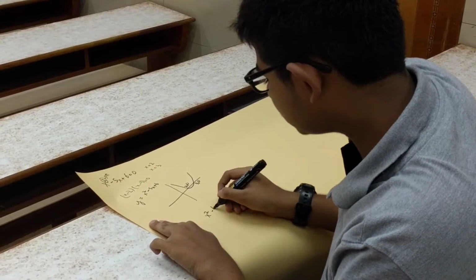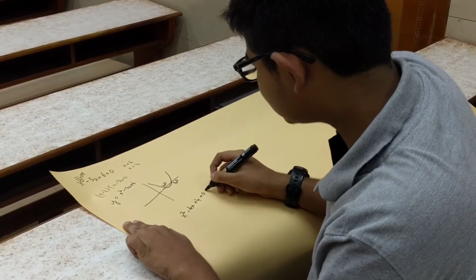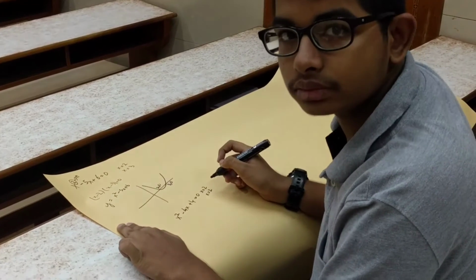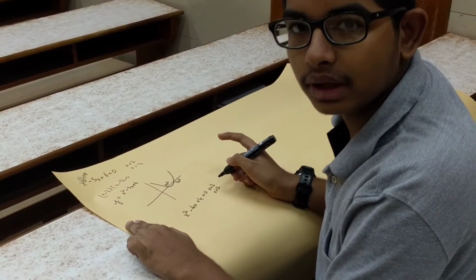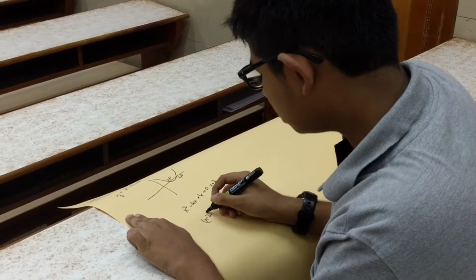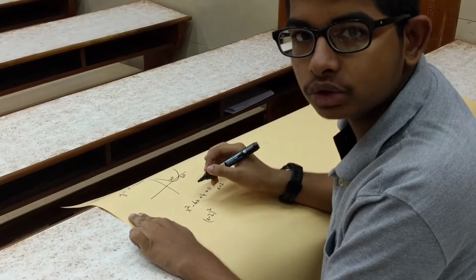x square minus 4x plus 4 equals 0. This has the roots x equals 2 and x equals 2. So you say there are two common roots for the same quadratic equation? Yes, when we factorize this we get (x minus 2) the whole square. That means this function here is a perfect square.